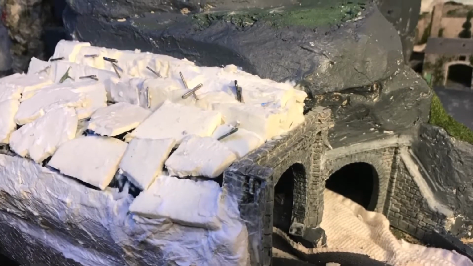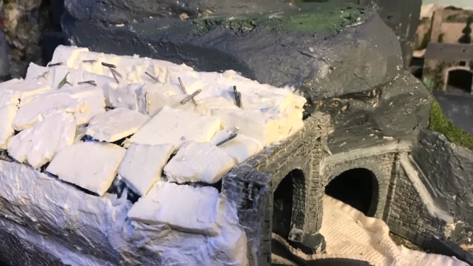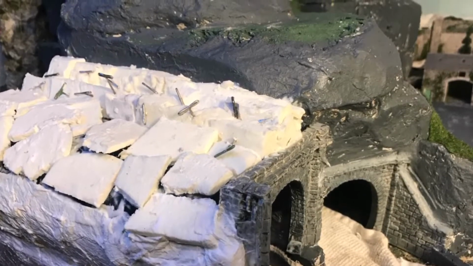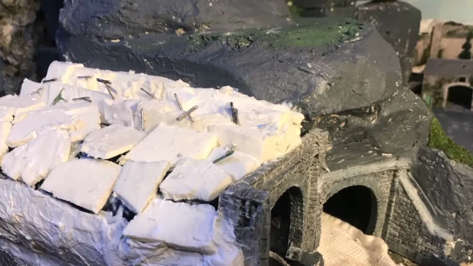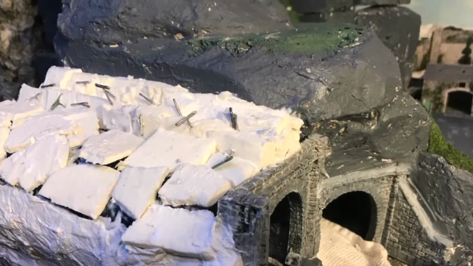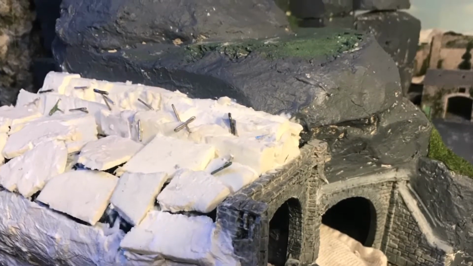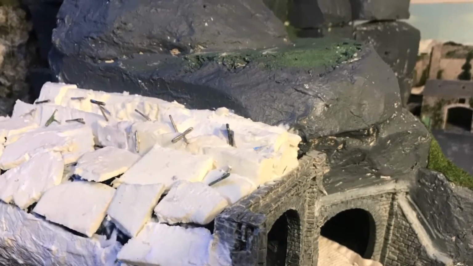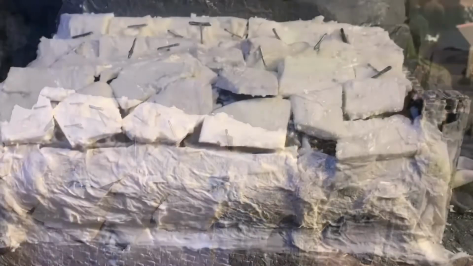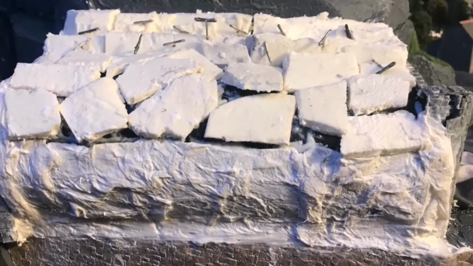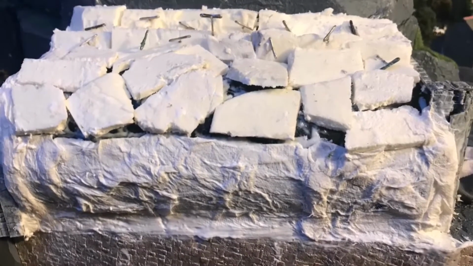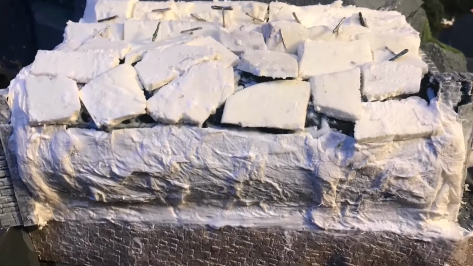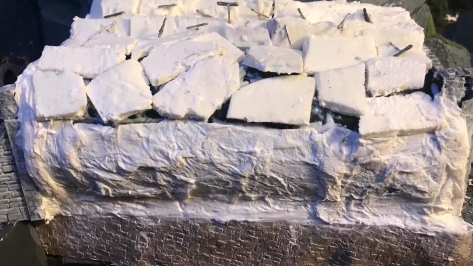I then put some toilet paper and Mod Podge on the sides, and I sliced some fairly thin pieces of foam and put them on the top. This was just to give a sort of craggy look, and I stuck them down with Mod Podge onto the top of the tunnel and used some pins to hold them in place and left those until they were dry as well.